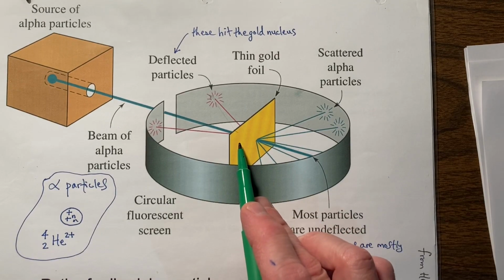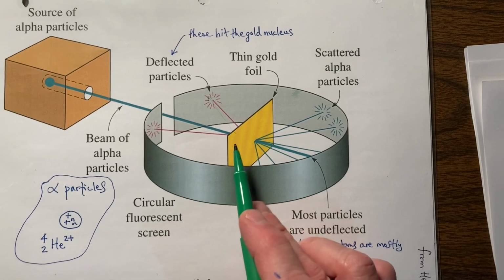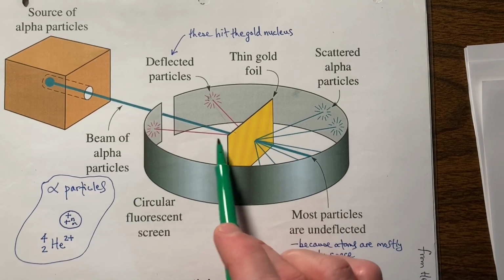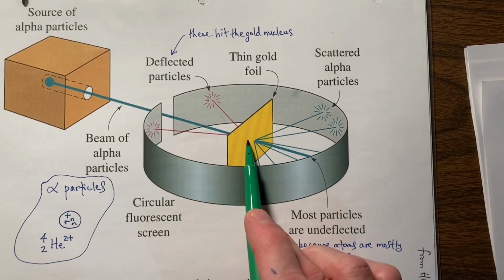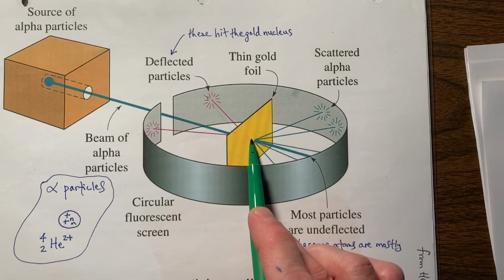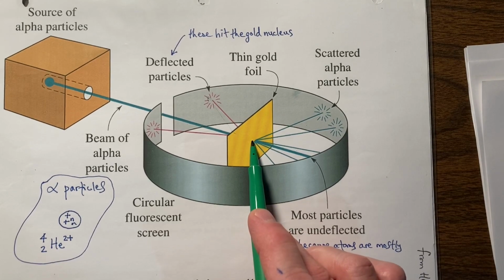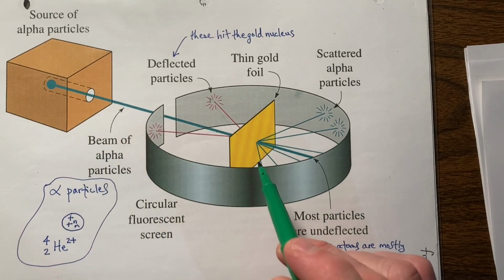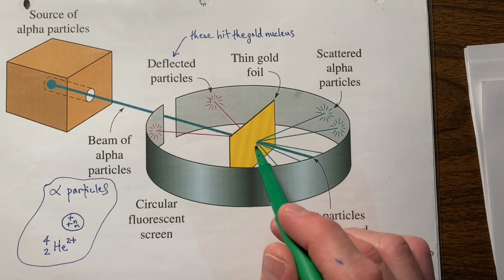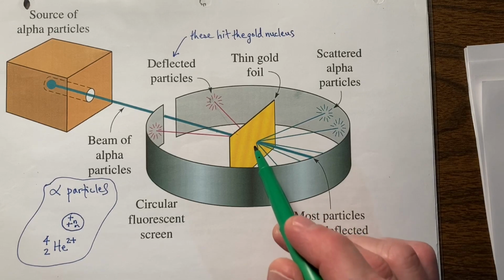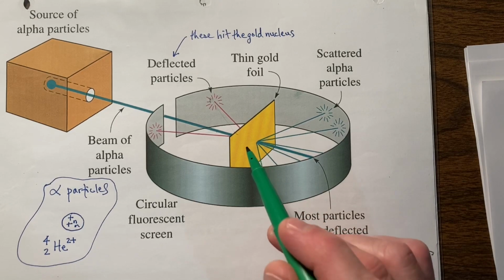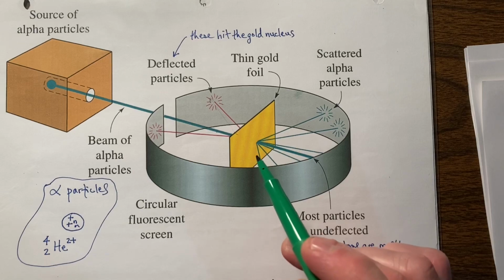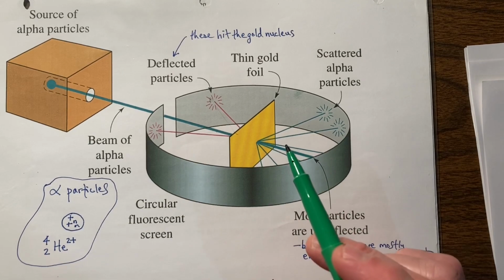The only way he could rationalize this was that every once in a while an alpha particle would make a direct hit on a gold atom's nucleus. Since these were positively charged and it hit head on a positive nucleus with a lot of mass, it was like two billiard balls on a pool table colliding. They bounce off each other.